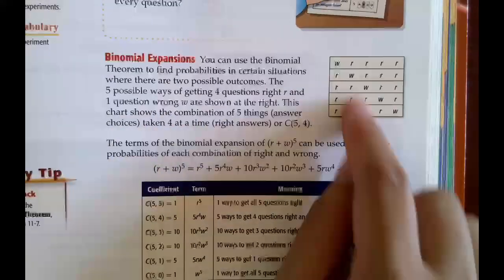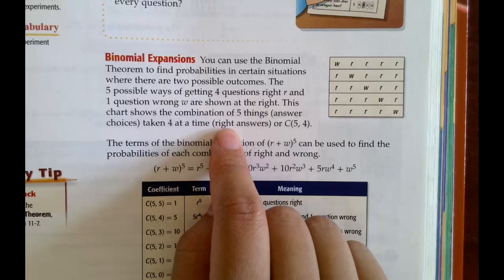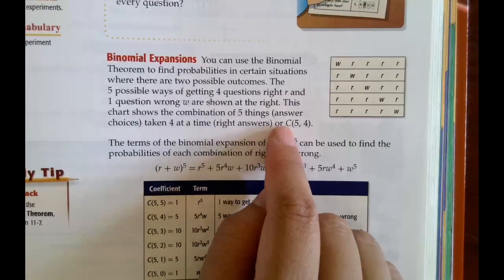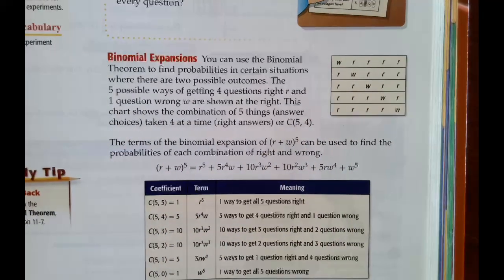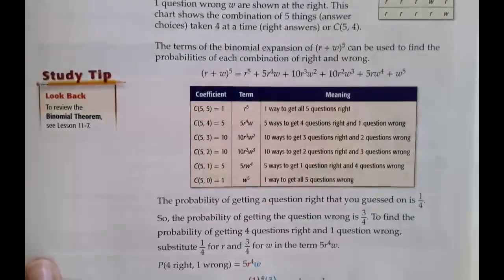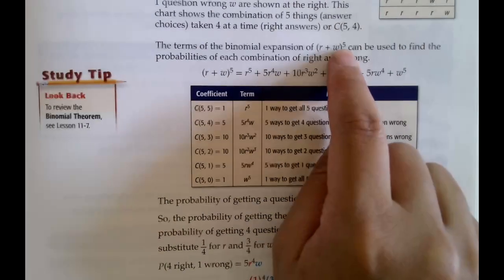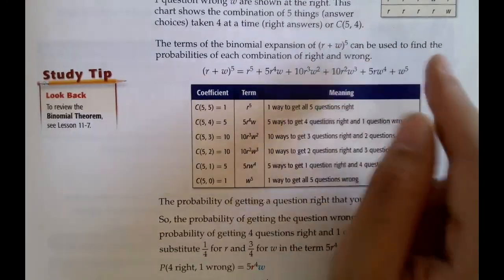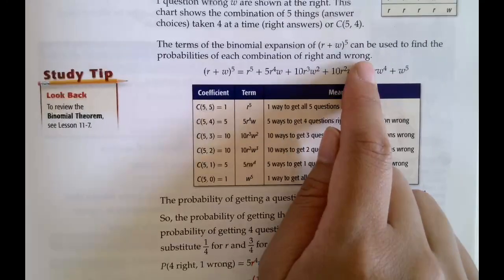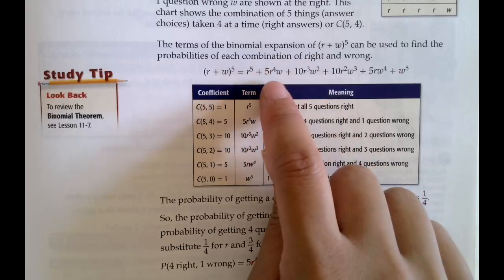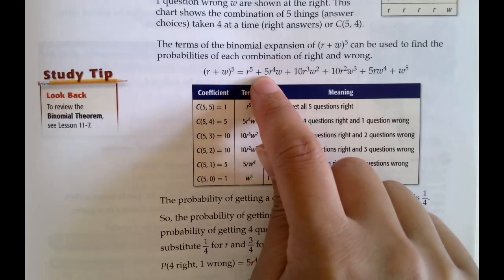This chart shows the combinations of those 5 things taken 4 at a time. Or another way of seeing it is choosing: there's 5 questions and 4 of them are right. So what we can do is use the terms of the binomial expansion of (r + w) to the 5th to find the probabilities of each combination of right and wrong answers. So we're looking for 4r and 1w, and so that's here. And that's where the 5 is.